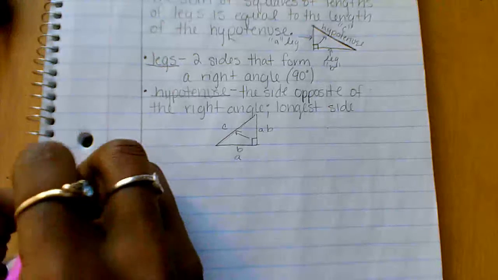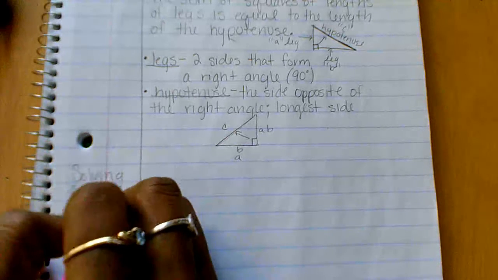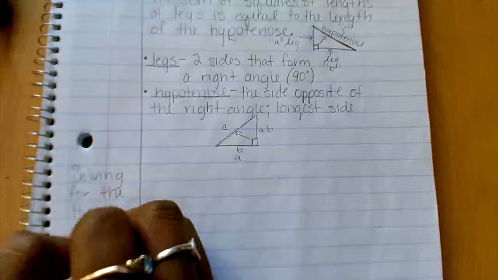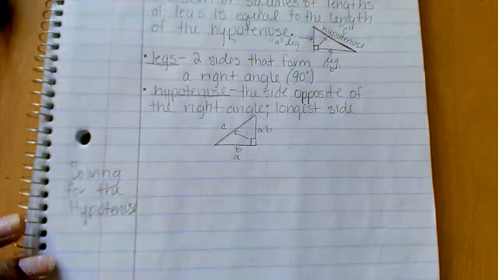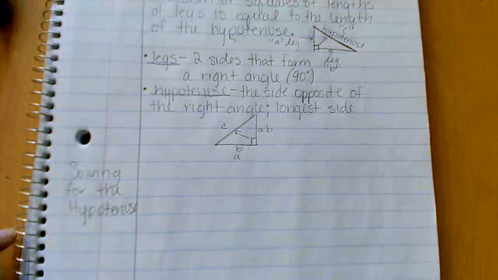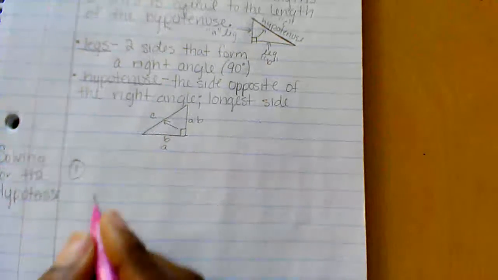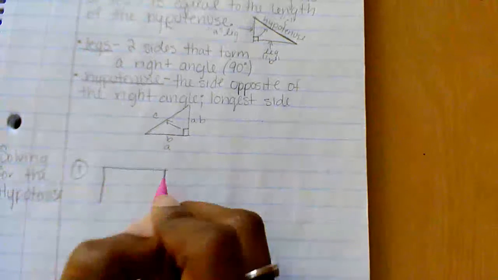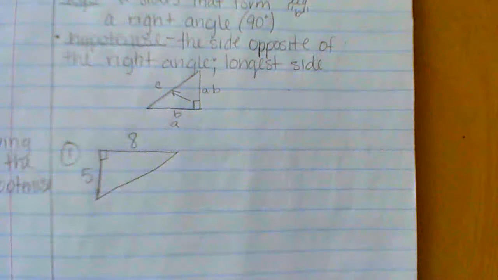All right, it's time to go into solving for the hypotenuse. So now we're going to do some practice as usual. How do we solve for the hypotenuse? All right, excuse my nails, guys. Number one. Here we go. So let's say you're given a picture of a triangle that looks something like this, right? It has to be a right triangle. So go ahead and draw it. All right, let's say they give you 5 on this side and 8 on this side.